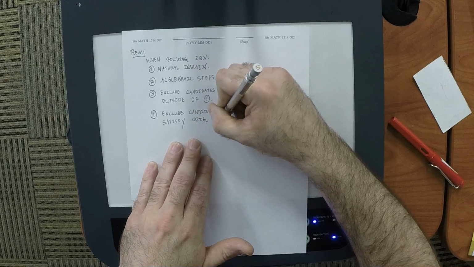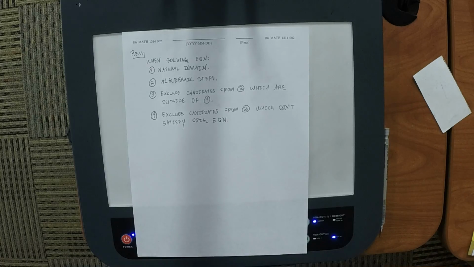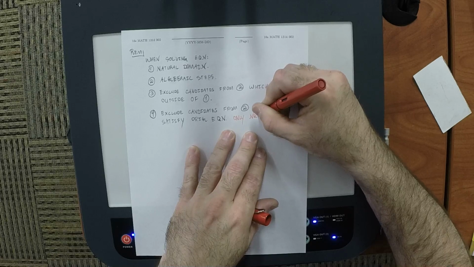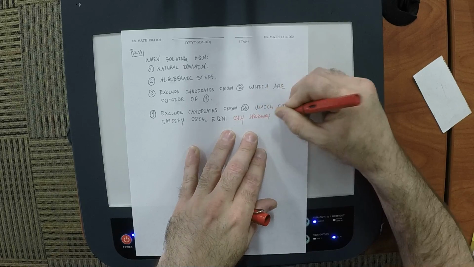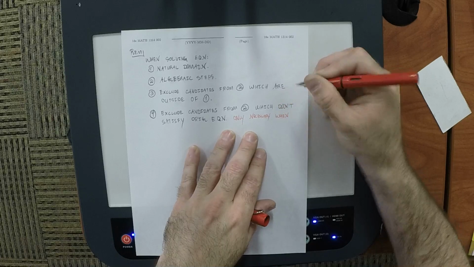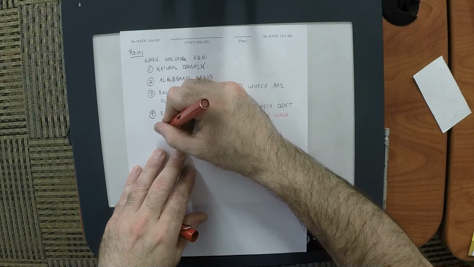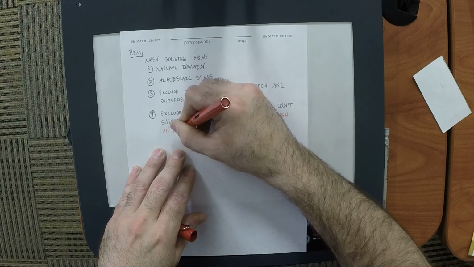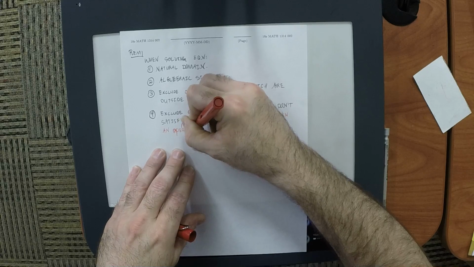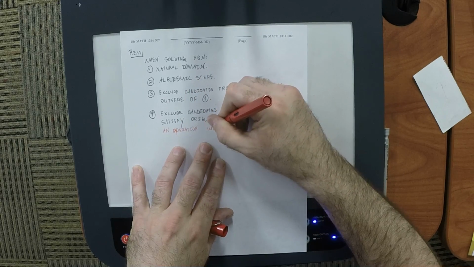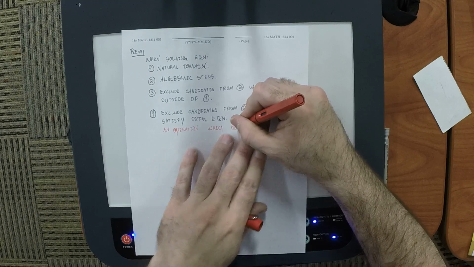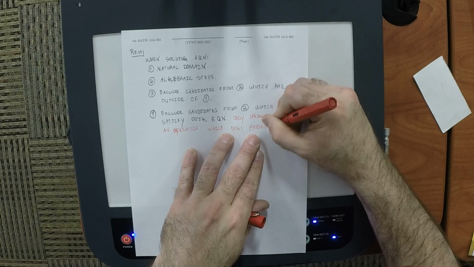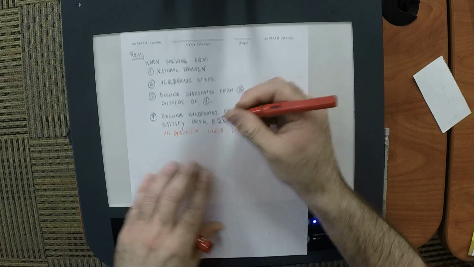Now here's the thing, this last step is only necessary when an operation which does not preserve truth value, logical value, is used in step 2.